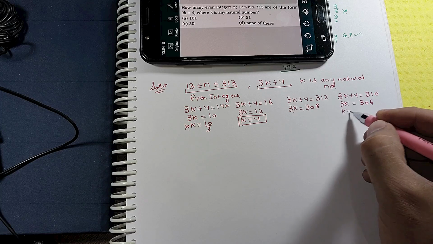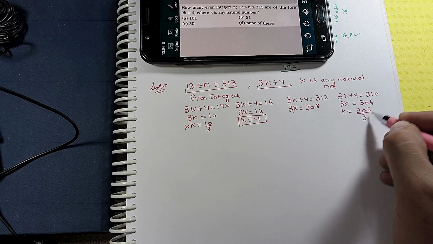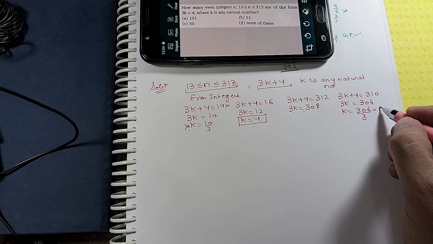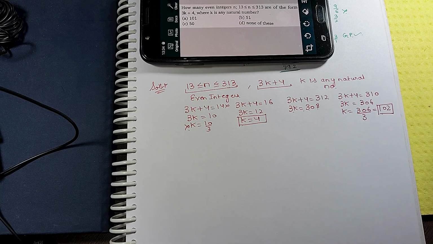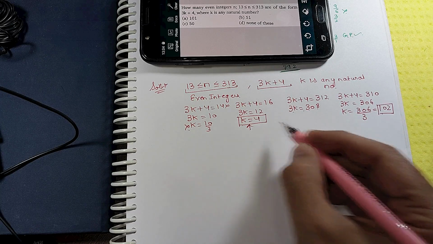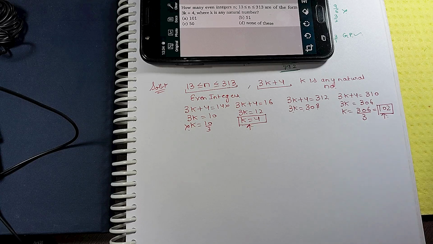Now this is divisible, so this will be 306 divided by 3. So this will be equal to 102, right? Now the value of k starts from 4 and ends at 102. So how many even integers will there be? So that can be determined.